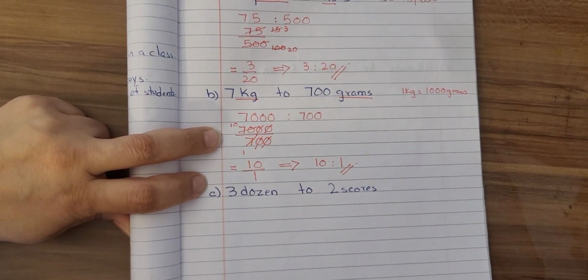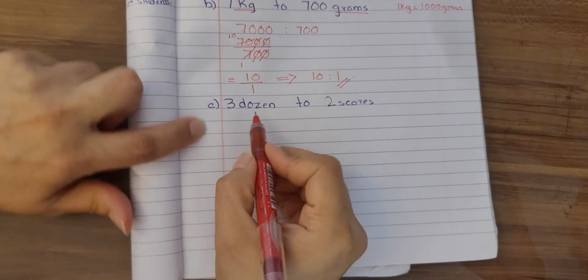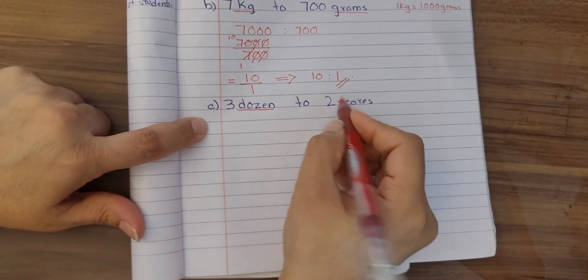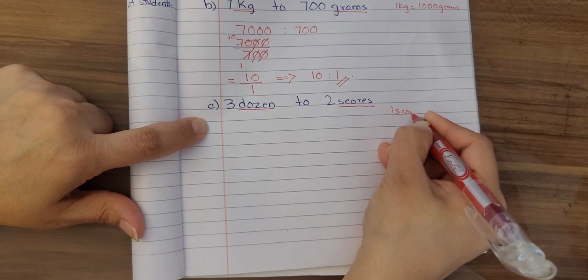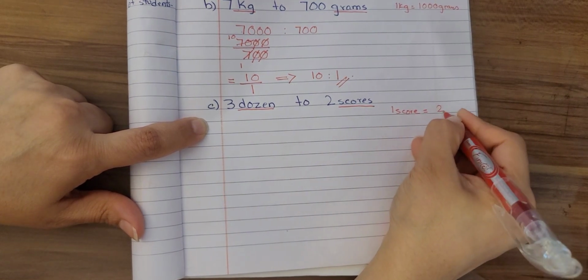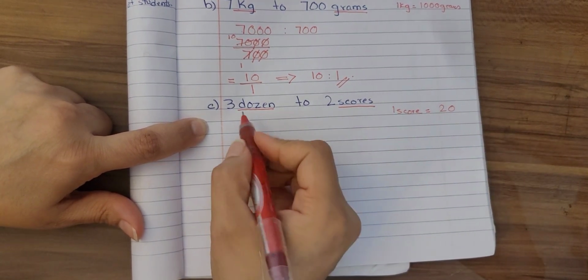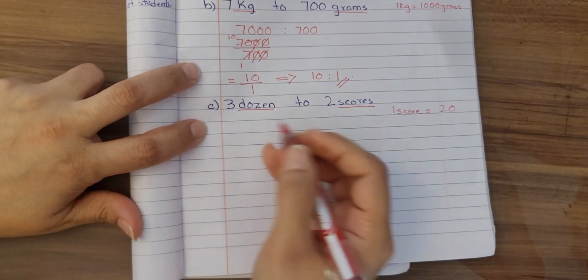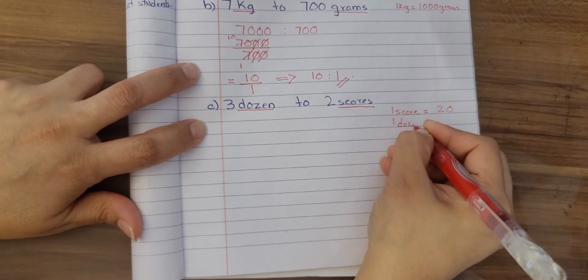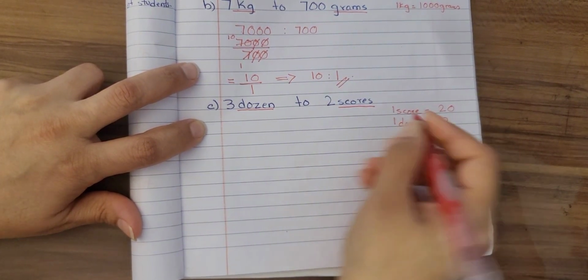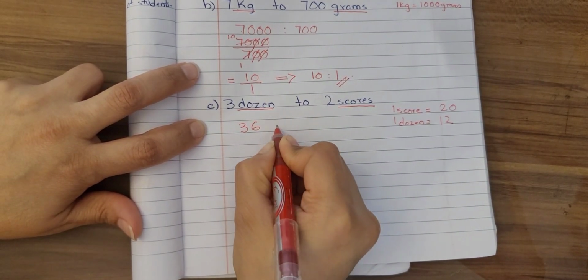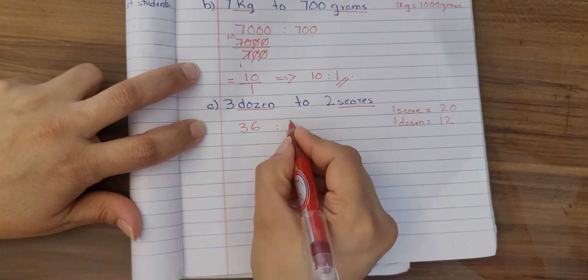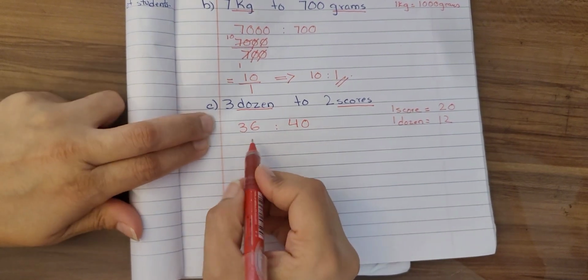Now part C of this question is 3 dozen to 2 scores. Now you can see the units are dozen and scores. So 1 score is equals to 20. 3 dozen. 1 dozen is equals to 12. So 3 dozen means 12 multiplied by 3, 36. 2 score means 2 multiplied by 20, that is 40.